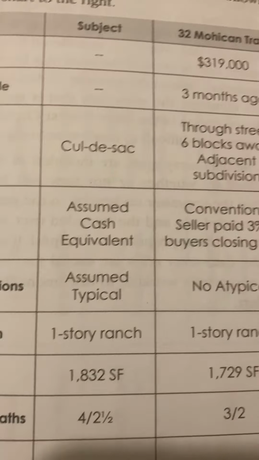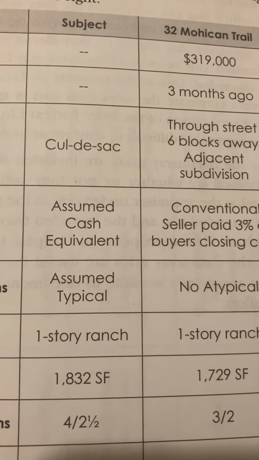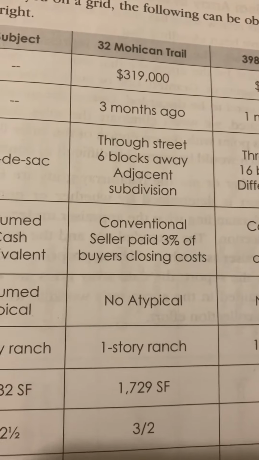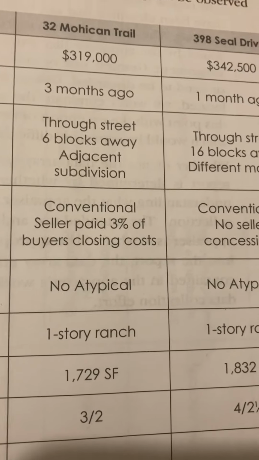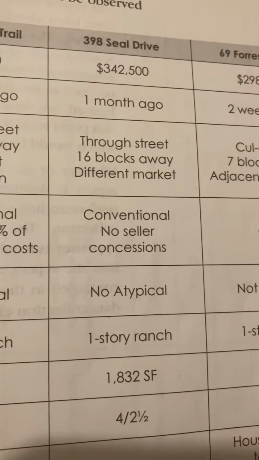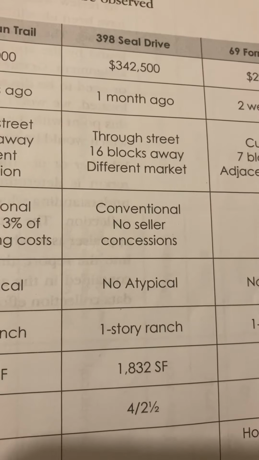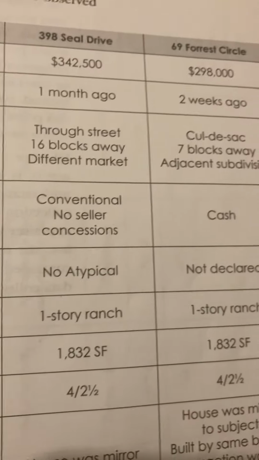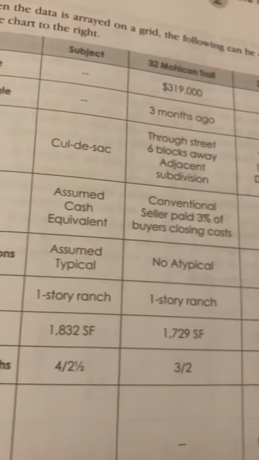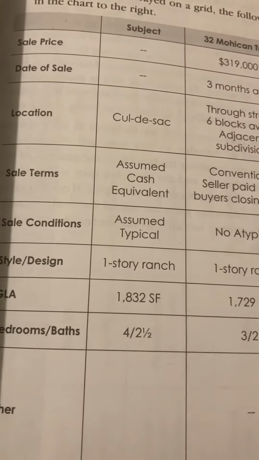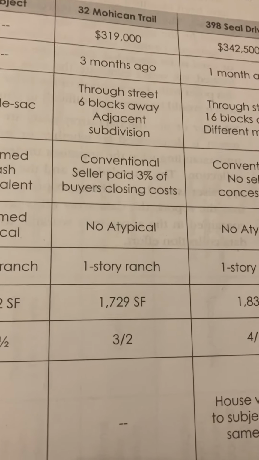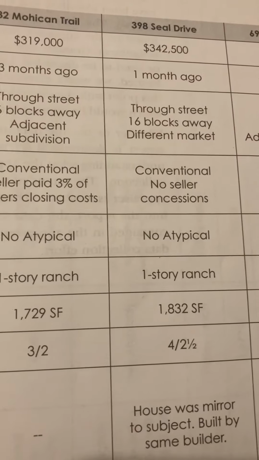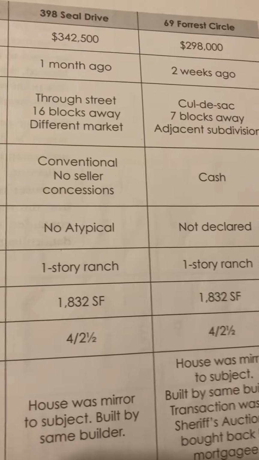Sale terms. Our subject is assumed cash equivalent. Comp 1 was a conventional. Seller paid 3% of the buyer's closing costs. Comp 2 was conventional with no seller concessions. And comp 3 was straight up cash. Sale conditions. Our subject is assumed to be typical. Comp 1 is no atypical. Comp 2 is no atypical, and comp 3 is not declared.